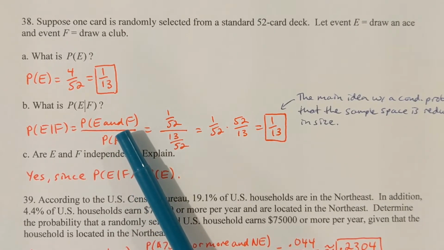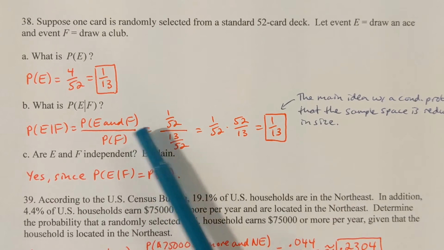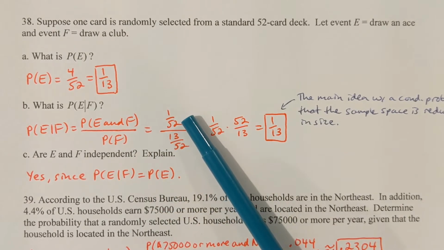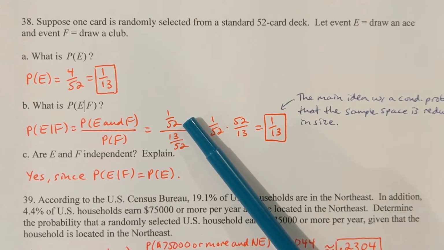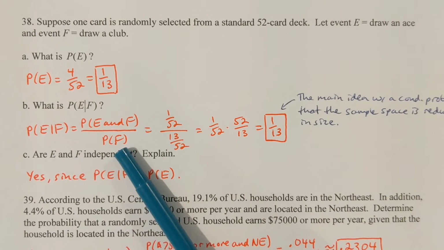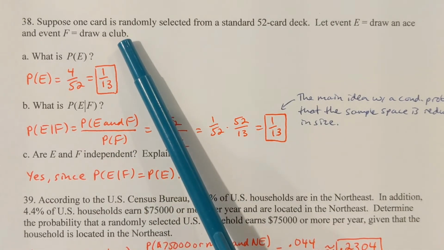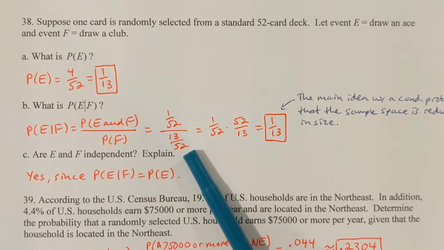E is the event that you draw an ace, F is the event that you draw a club. If you want the card to be an ace and a club, there's only one of those, that'd be the ace of clubs. So 1 over 52 would be the probability of getting the ace of clubs. The probability of F, well, F is the event that we draw a club. There's 13 clubs in a deck, so 13 over 52 would be the probability that you get a club.